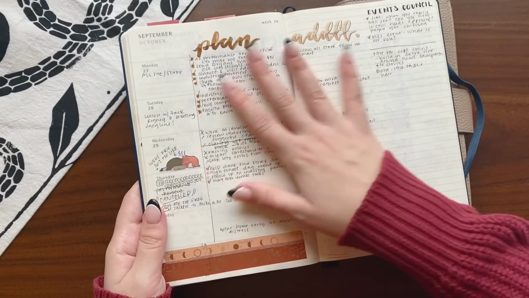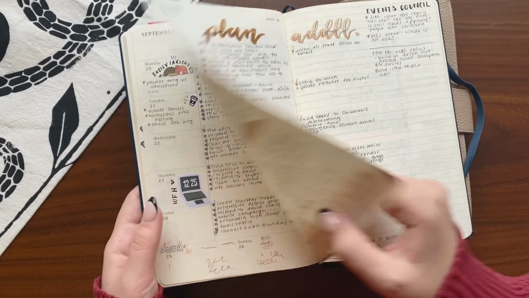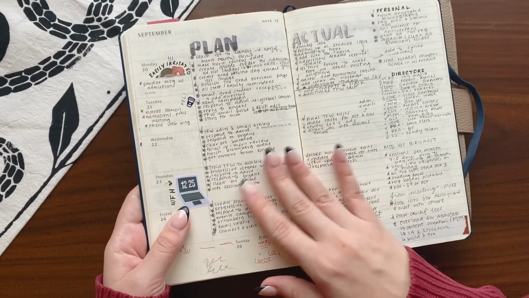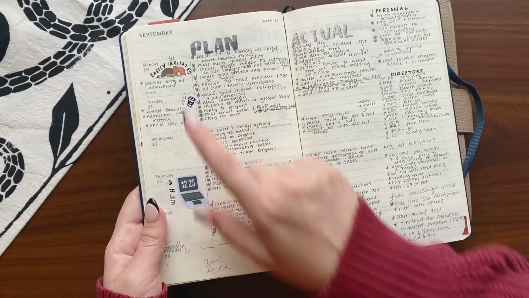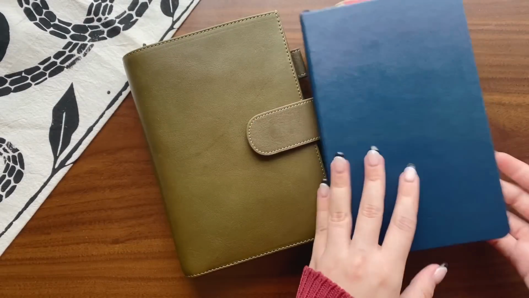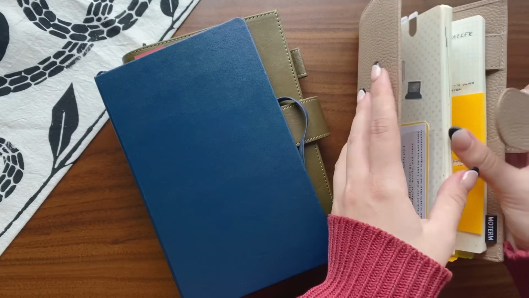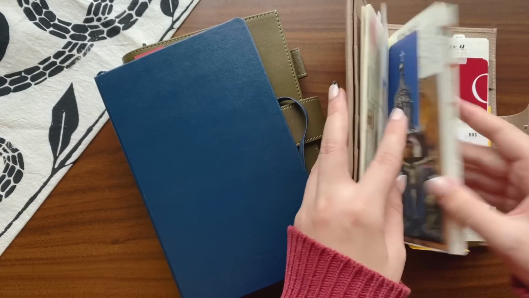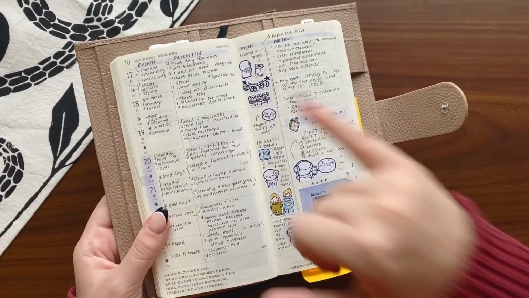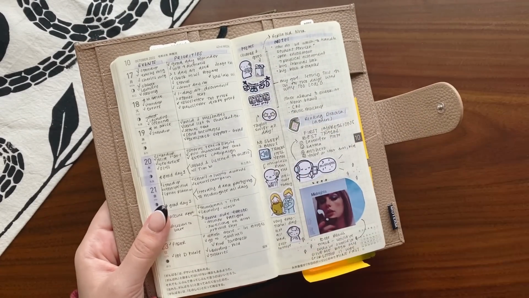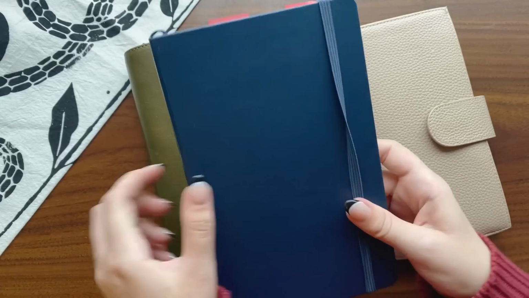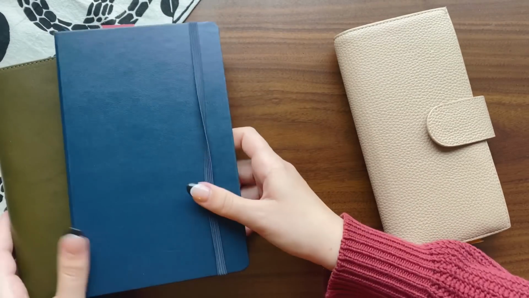Like, you can see these spreads that I have in, I think this was 2021. I am doing it super minimal. I'm just doing a couple stickers here and there. And then when you get to things like my Hobonichi weeks, my preferred method is to actually have a sticker for every single day. Yeah, this is my dream, where I have a note on every single day just witnessing myself saying how I feel.